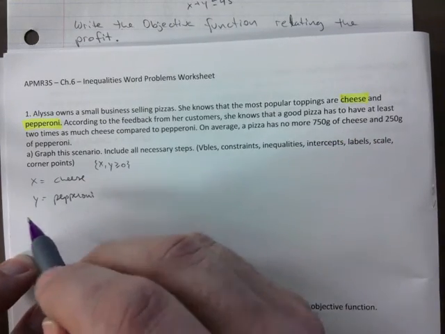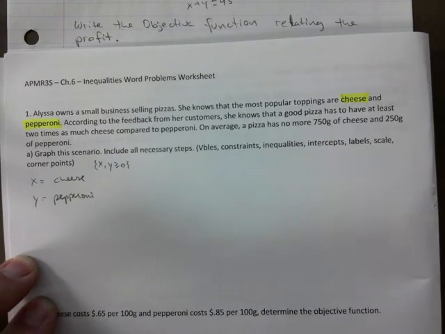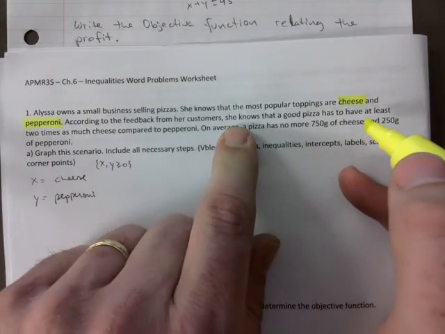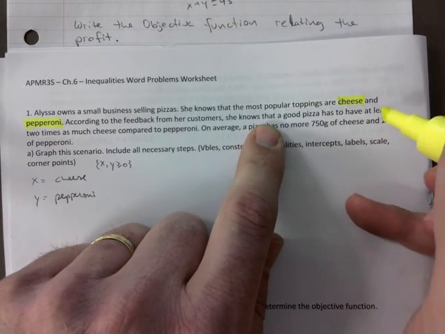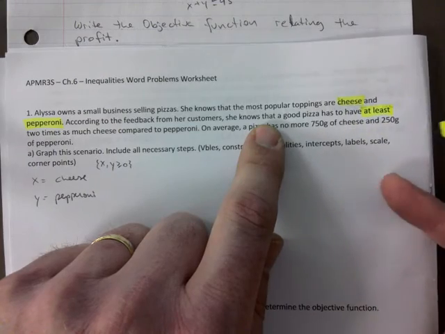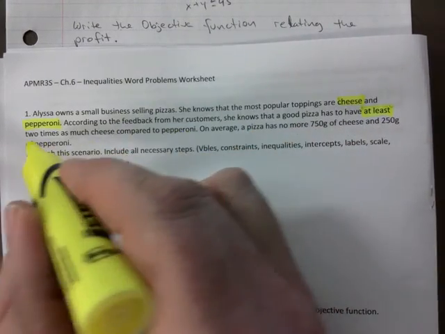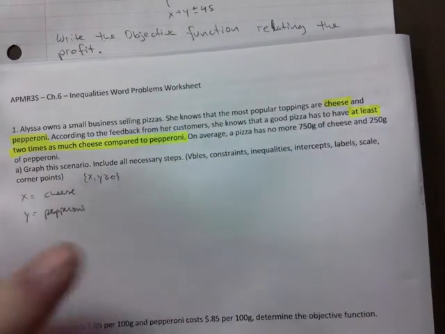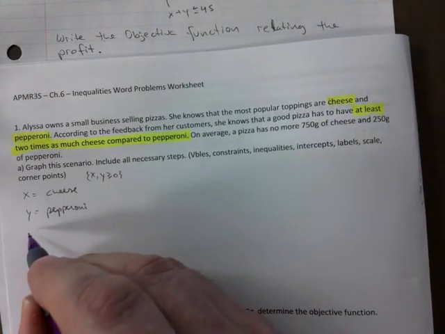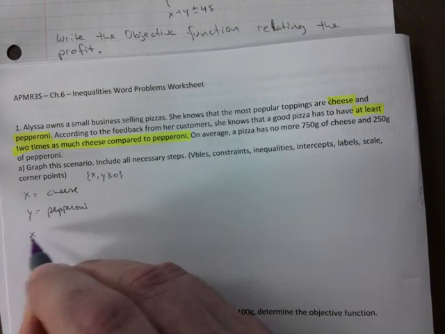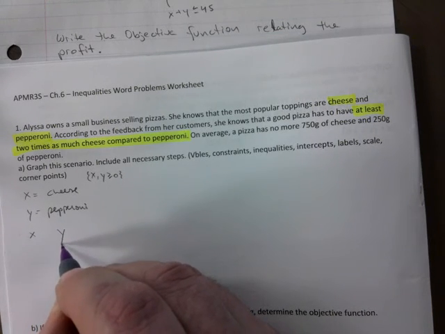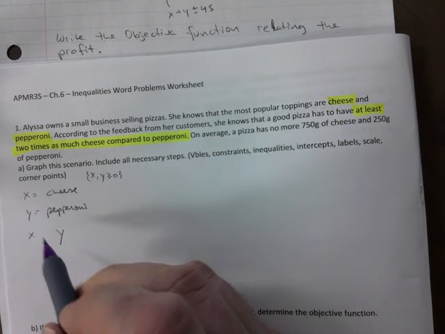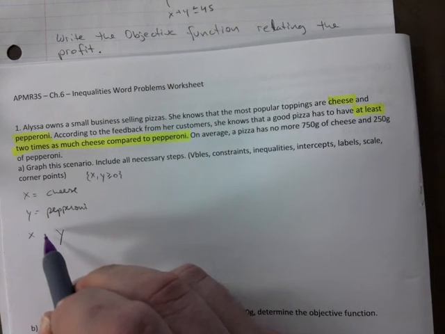Let's see here. The first keyword that I see is that a good pizza has to have at least, there's that word, at least 2 times as much cheese compared to pepperoni. So I told you to do it this way. There's many ways of doing that, but you want more cheese than pepperoni, correct?